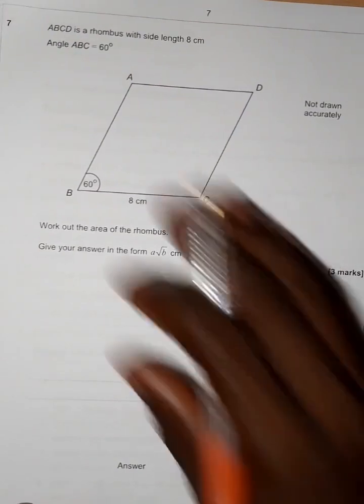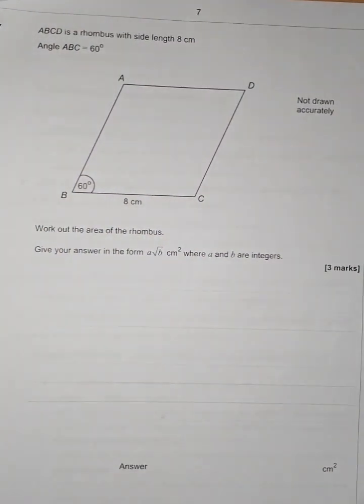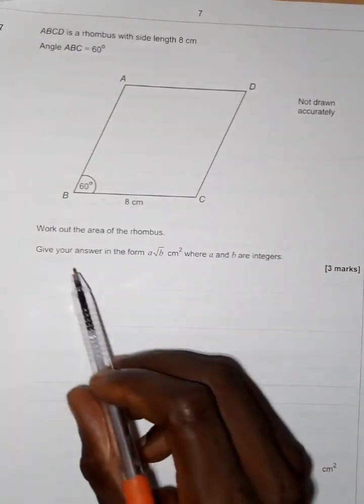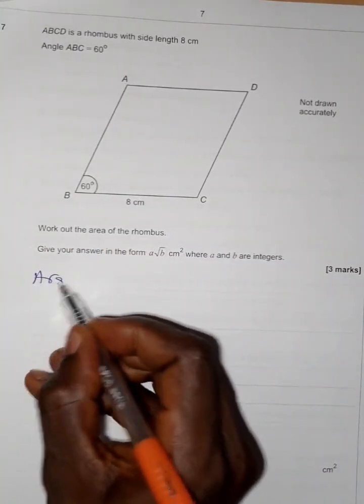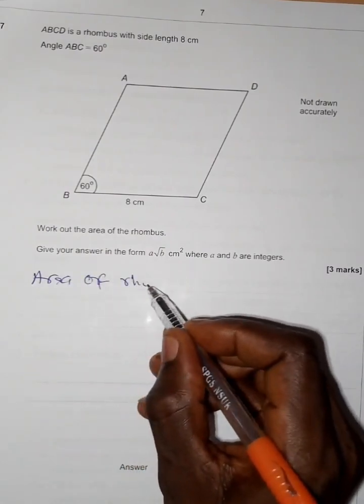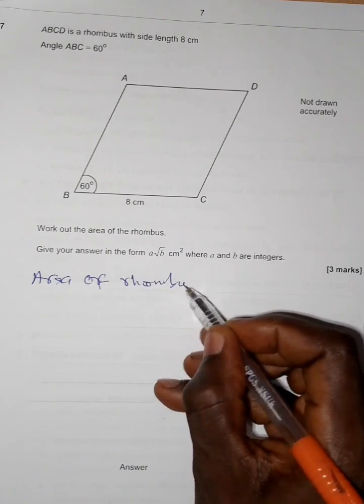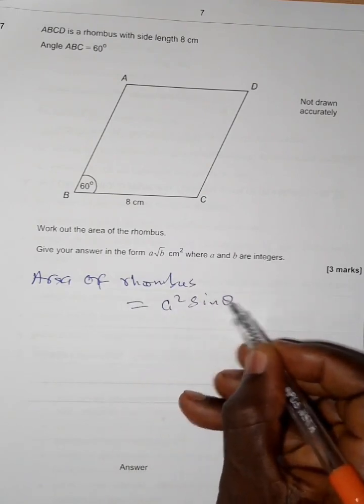In the next question, we have a rhombus here, and in this rhombus we say that ABCD is a rhombus with side length 8 centimeters, and angle ABC is given to be 60 degrees. So we are asked to work out the area of the rhombus. And the area of a rhombus equals a squared sine theta.